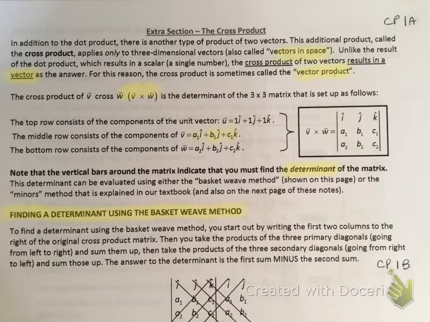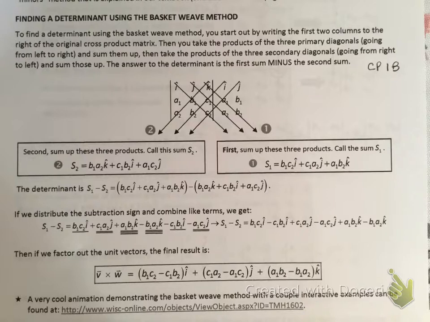To find the determinant using the basket weave method, you start out by writing the first two columns to the right of the original cross product matrix. Then you take the products of the three primary diagonals going from left to right and sum them up. Then you take the products of the three secondary diagonals going from right to left and sum those up. The answer to the determinant is the first sum minus the second sum. Once again, product means we're going to multiply things together. So you're going to multiply the values of the two vectors together, and we're going to see how this works out. So let me go ahead on to the second page here.